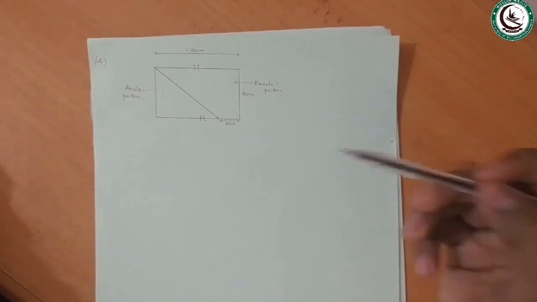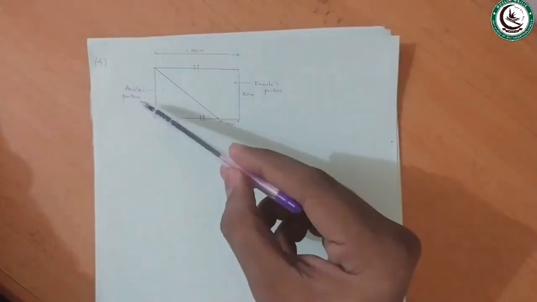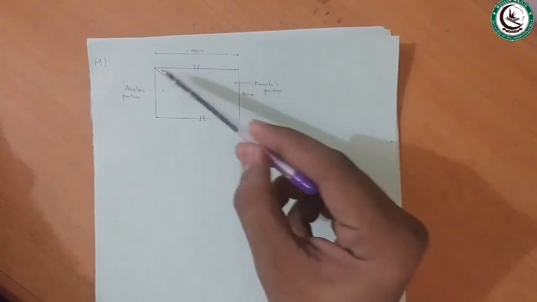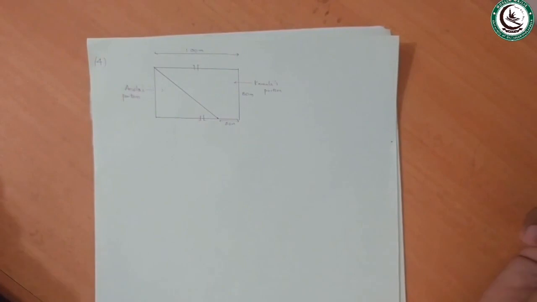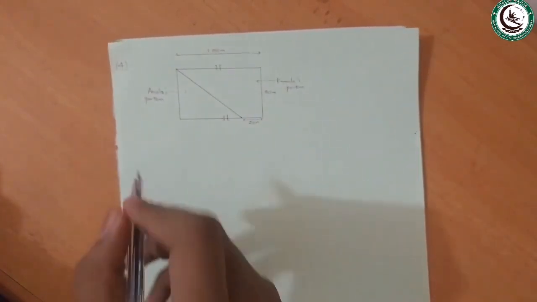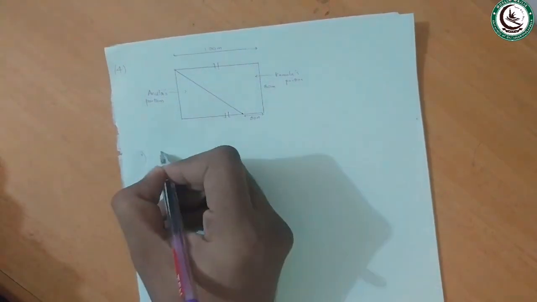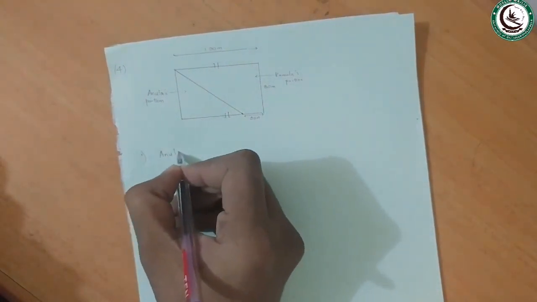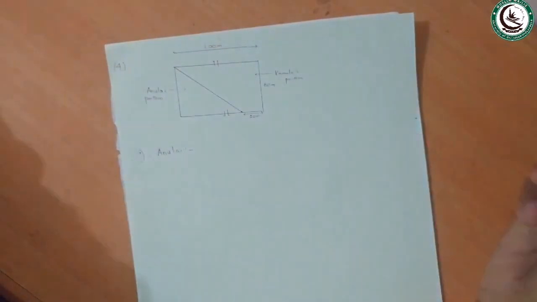So we've been given this particular diagram where this is a land and Anula is given this particular portion and Kamala this portion, and these are the entry points into the land. So the first question that we have been asked is to identify the geometric shapes of the plots of land that both Anula and Kamala get. So what's the shape of Anula's portion? As you can see, it's a triangle.